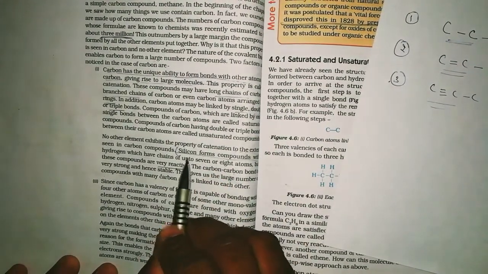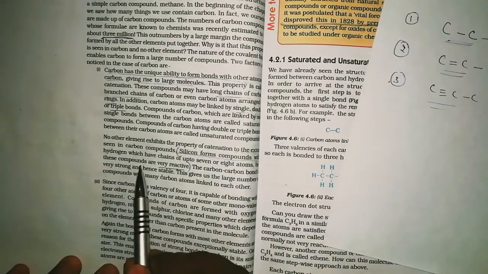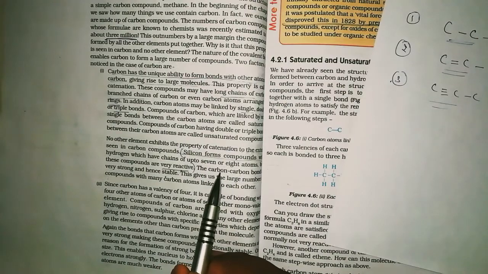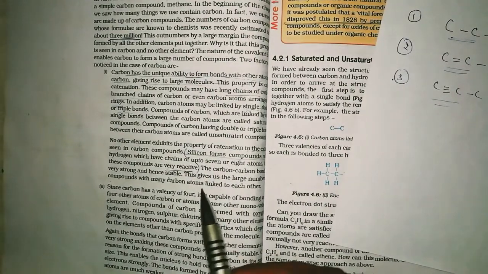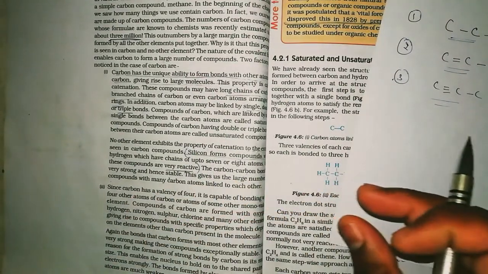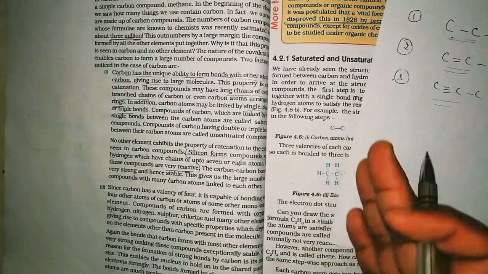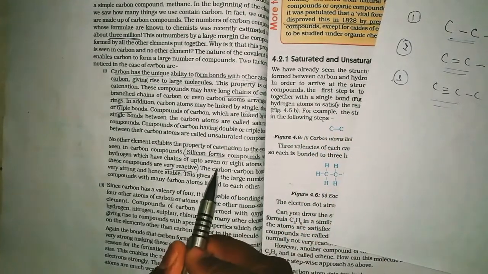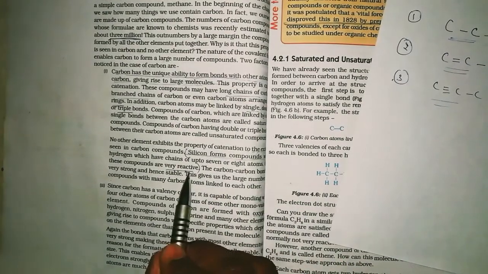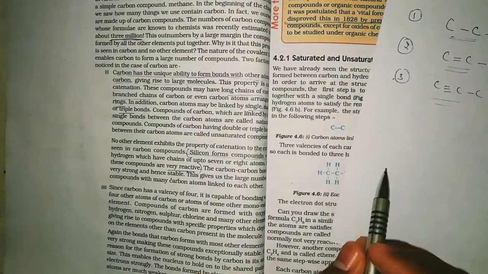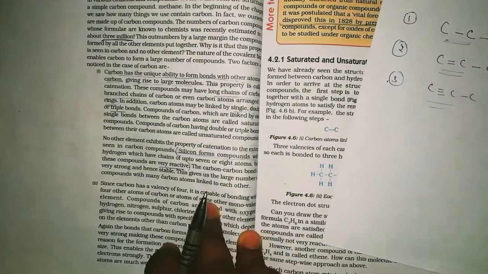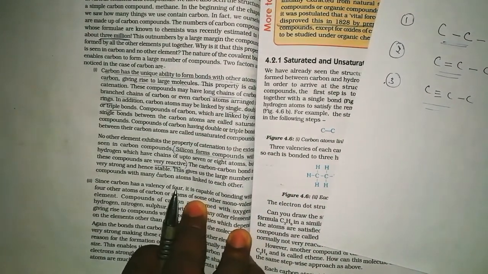But silicon forms a compound with hydrogen which has a chain of up to 7 to 8 atoms only. So silicon combined with silicon can also form a little long chain, but not like carbon. They can form up to only 7 or 8 atoms. And also they are very reactive, not like carbon. Carbon compounds are not that reactive, they are actually stable compounds.